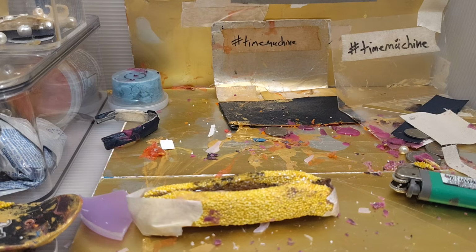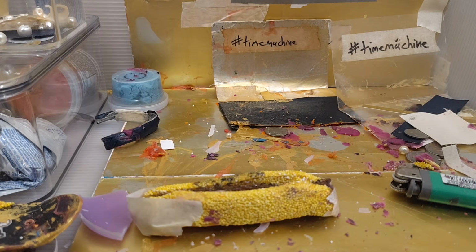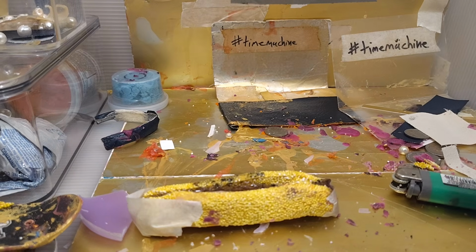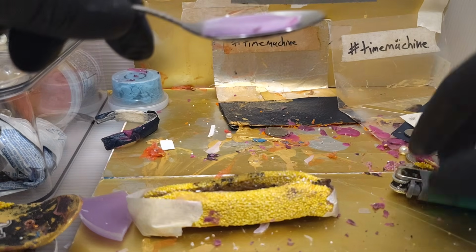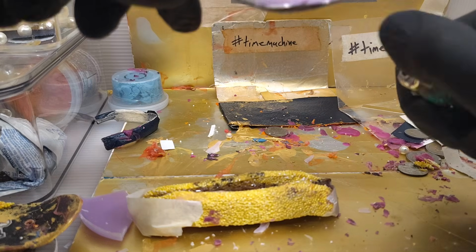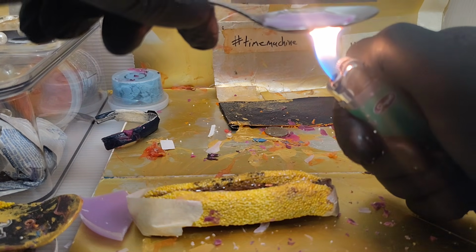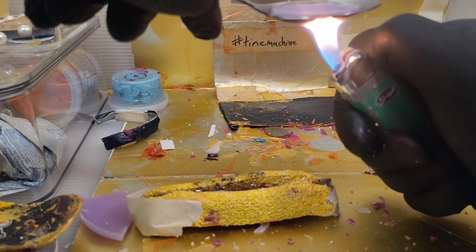Might need to let that cool and then increase the levels on the mold, because it looks like we're reaching the top of the mold. I'm going to try to put a little bit more in, see if it dribbles off, or see if we can get it to stay in there.